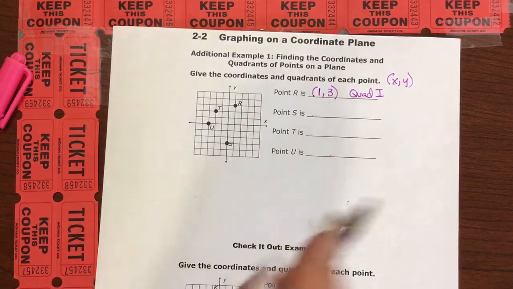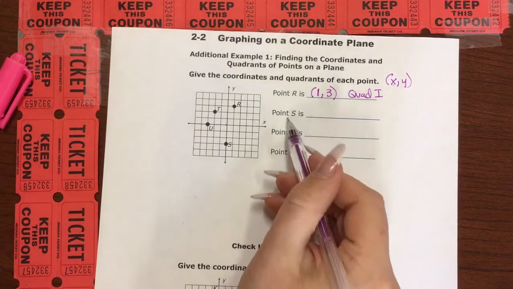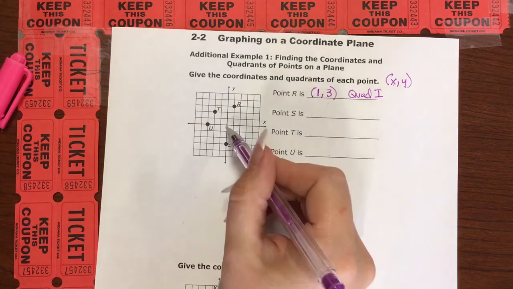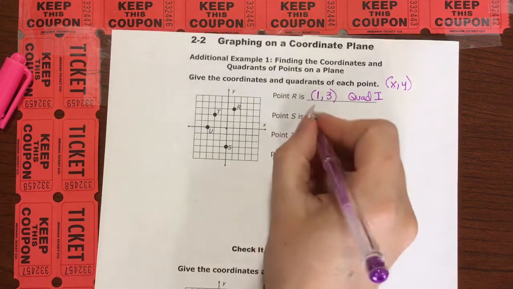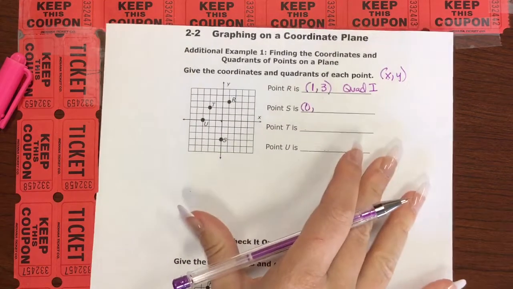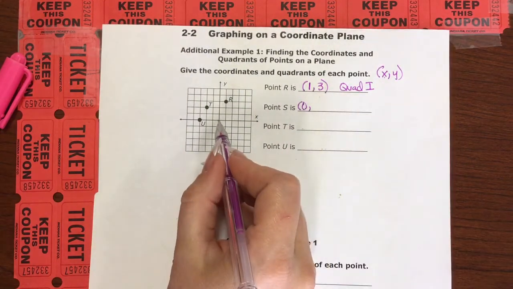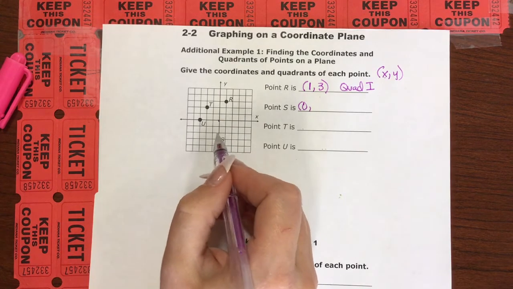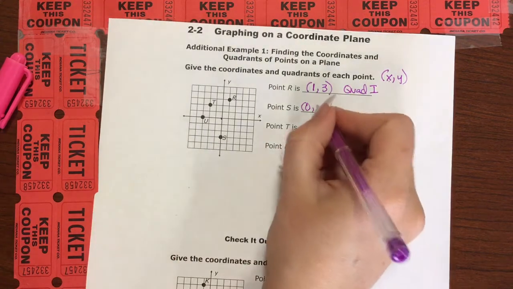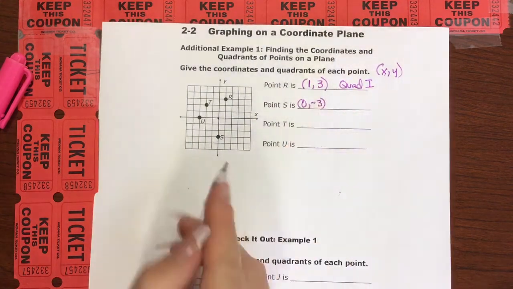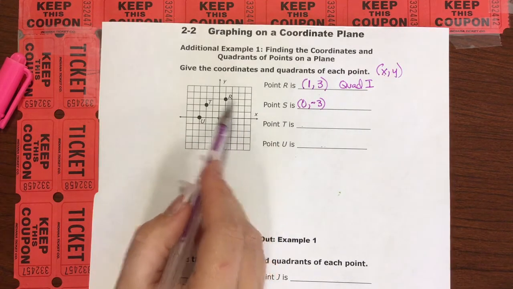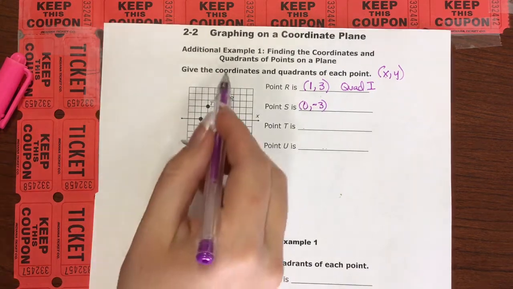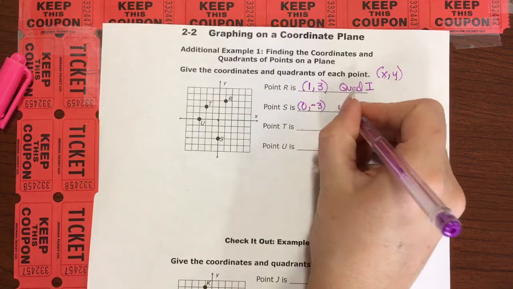Okay, on to the next one, point S. Ooh, this one's a little tricky. What's the x part? The x part is right here, so that is on 0. And then it is down 1, 2, 3. This is the y part, and it's going down in this direction, so that would be negative: -1, -2, -3. Now, this is kind of on the line between quadrants 3 and 4. So we would just call this on the y-axis.